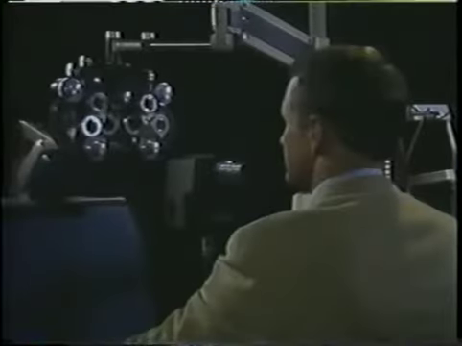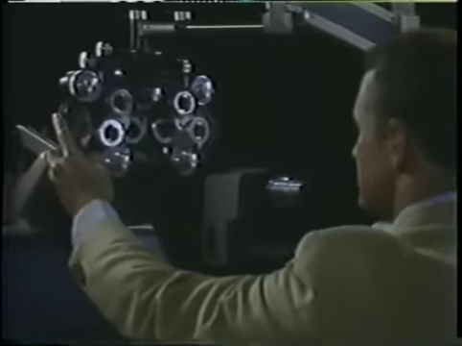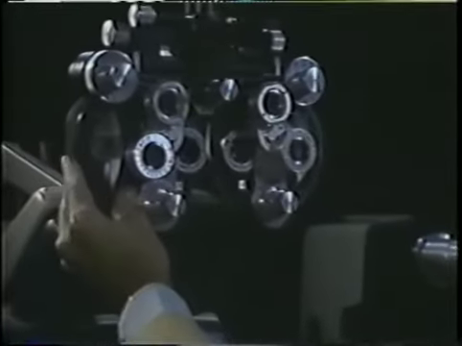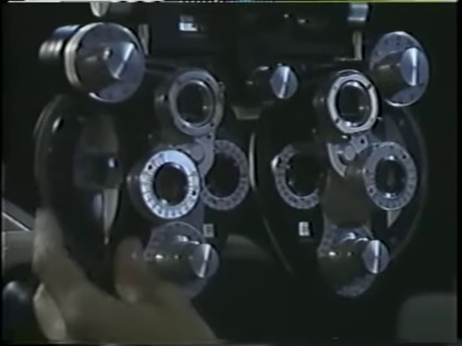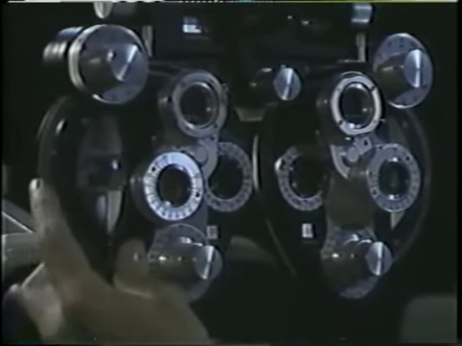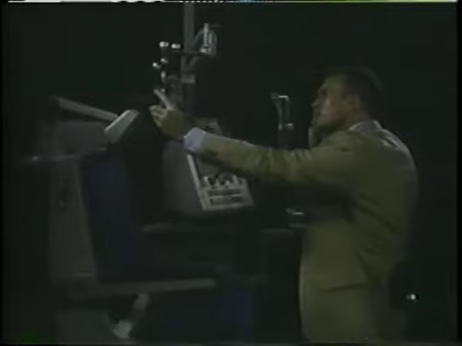Against movement tells us, of course, that we need to change sphere back in the minus direction, to dial up on the phoropter to get back to neutralization. Remember, with movement tells you to change sphere in the plus direction, to dial down on the phoropter. Against movement tells you to change sphere in the minus direction, to dial up on the phoropter. It's really very straightforward.